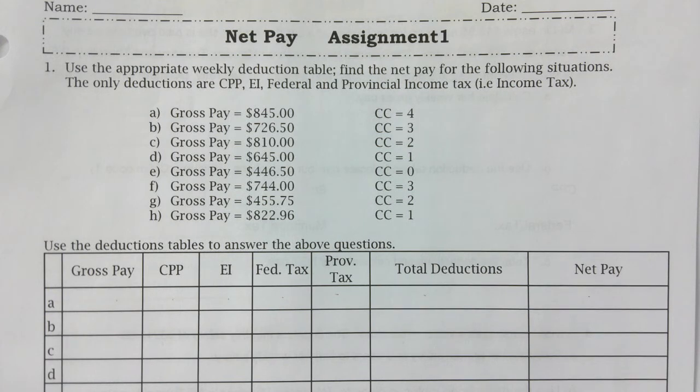Right now we're working on this kind of. Have you seen the net pay? Have you seen the net pay videos, like calculating net pay? Okay. Get set up. Have a calculator. Your chart like this. Do you have this? Yeah.